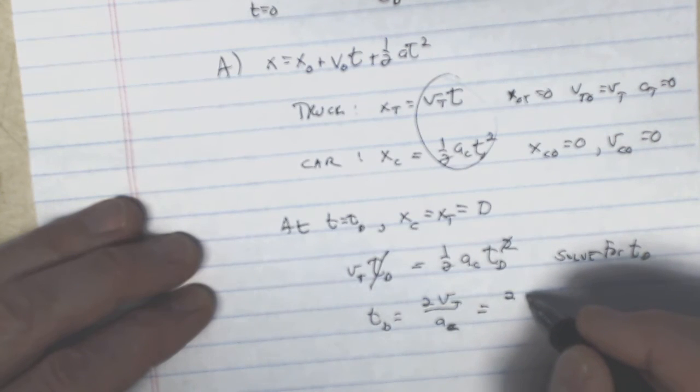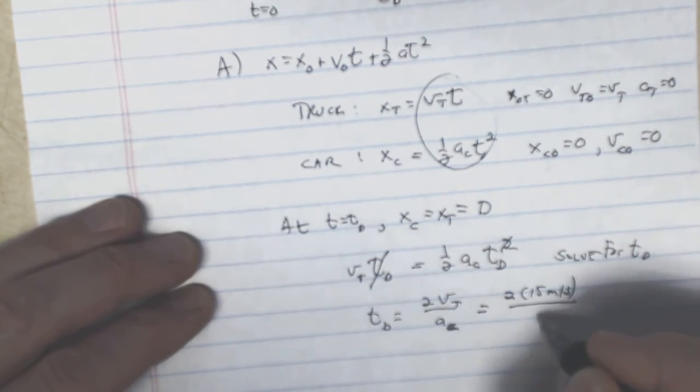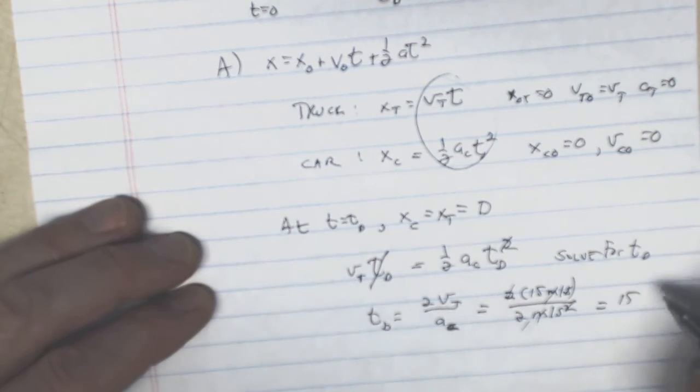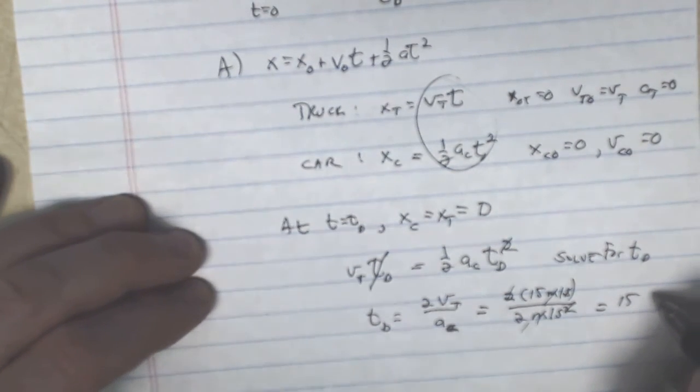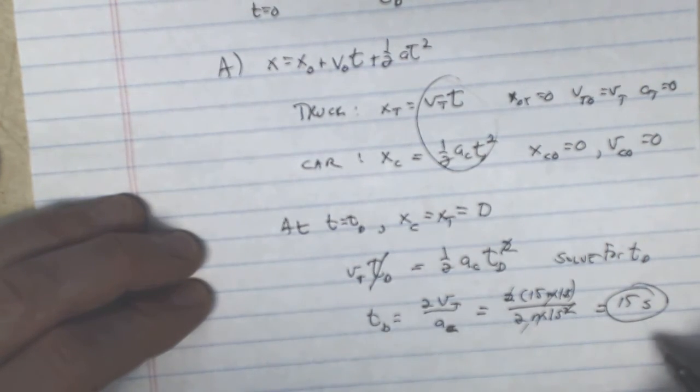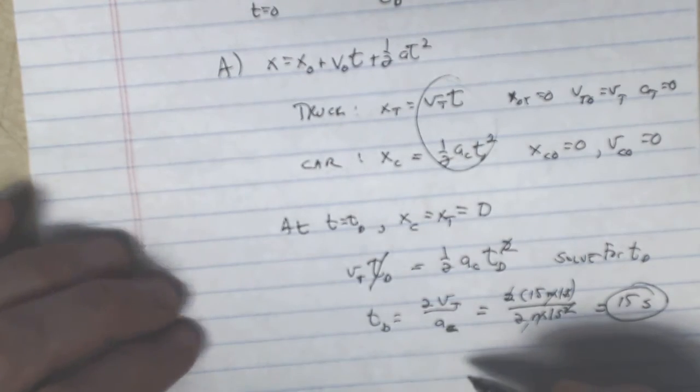Now that I have a symbolic formula, 2 times 15 meters per second divided by 2 meters per second squared, the 2's cancel, and I'm just left with 15. The meters cancel, one second cancels, and we have 1 over seconds in the denominator, so that's just seconds. So the units work out. That's good. It gives me more confidence in my result. So that's the time we're after.